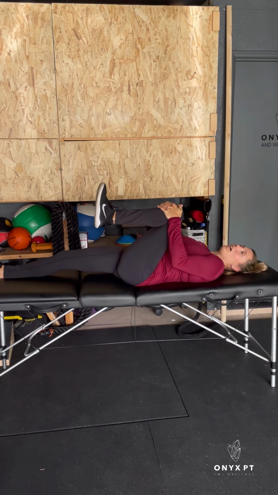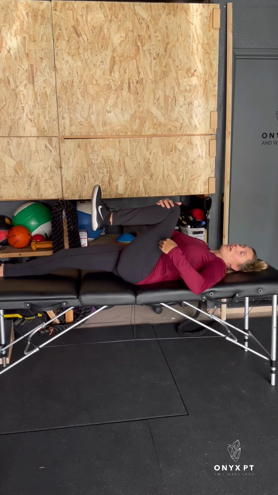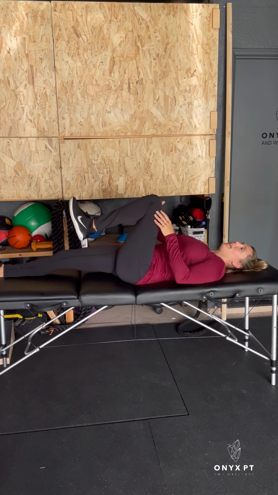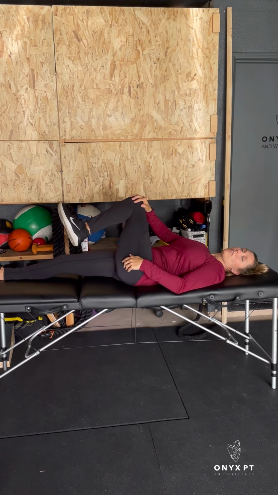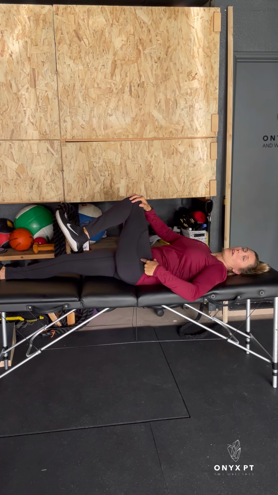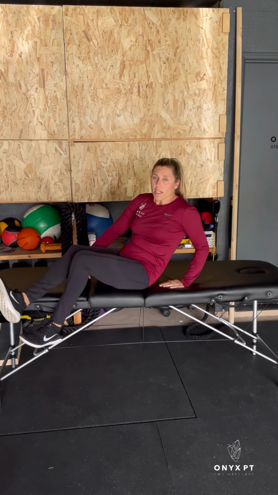So ideally you'll get 120 degrees of hip flexion, and then again you're going to want your leg parallel, and then here we're just looking for reproduction of pain in the back or hip. And those are your 3 hip tests to determine if the hips are contributing to your low back pain.